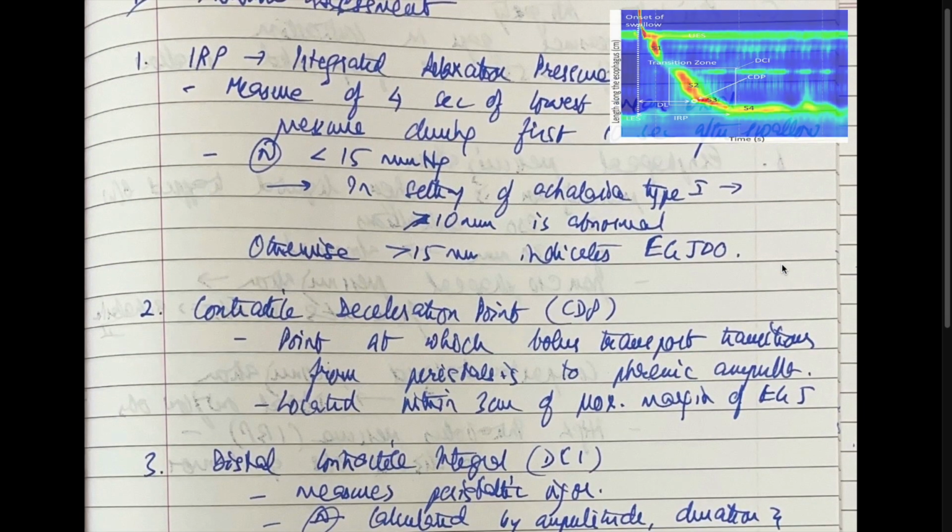Then we do a swallow assessment, and there are these measures that we take. First is the IRP, which is integrated relaxation pressure. It's the measure of 4 seconds of the lowest mean axial pressure during the first 10 seconds after a swallow. The normal is less than 15 millimeters of mercury. In the setting of achalasia type 1, we have to use 10 millimeters as the cutoff. Otherwise, more than 15 millimeters indicates an EGJ outflow obstruction.